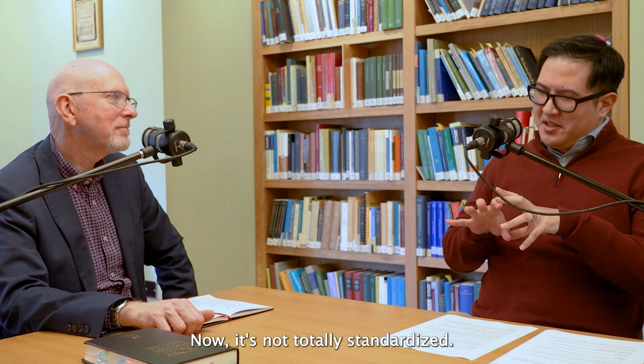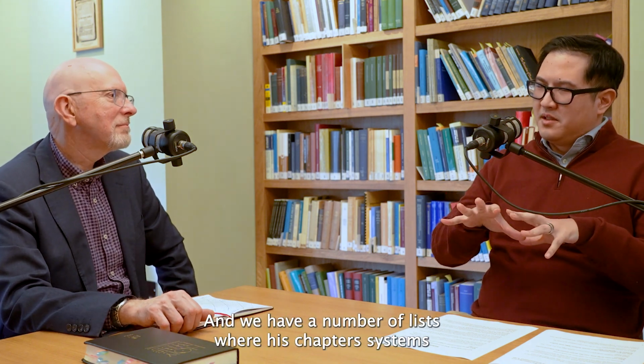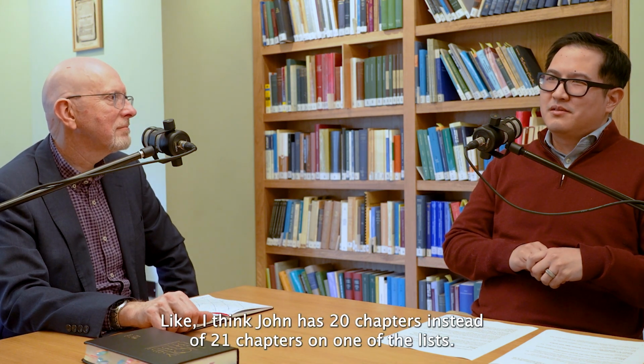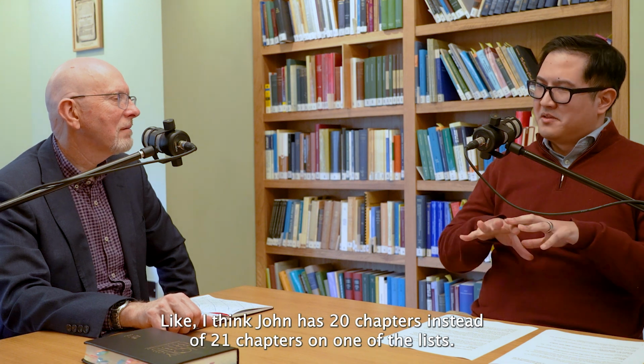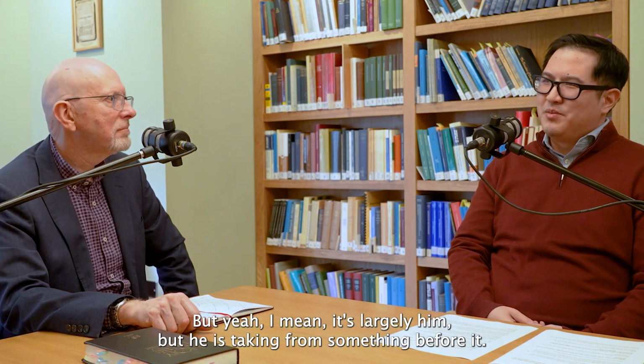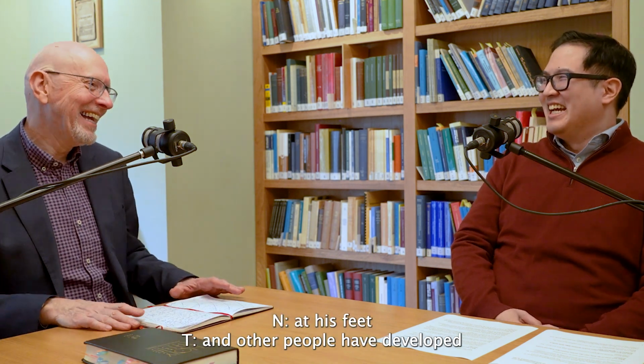Now, it's not totally standardized. The printers and publishers are still making small adjustments, and we have a number of lists where his chapter systems are written down, and there are still some final adjustments to be made. Like I think John has 20 chapters instead of 21 on one of the lists. It's largely him, but he is taking from something before it. I guess we could lay the blame at his feet.